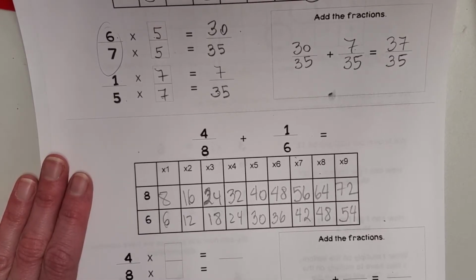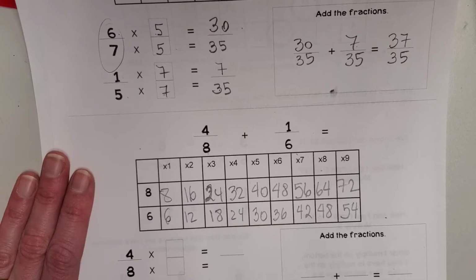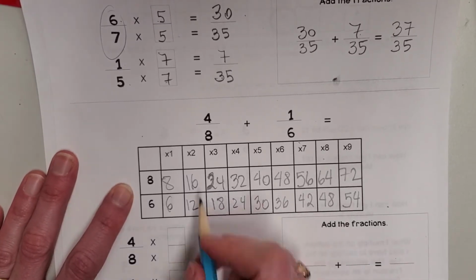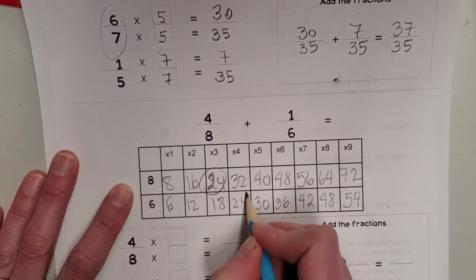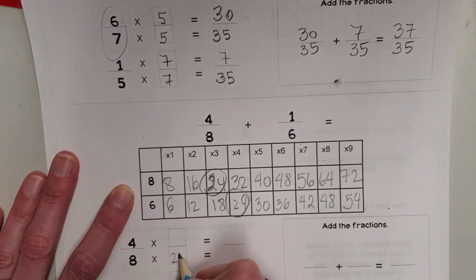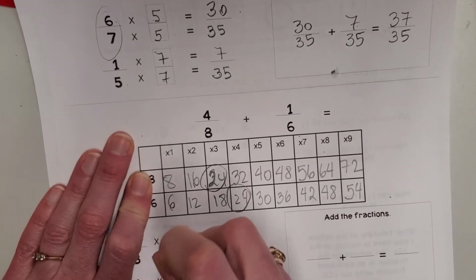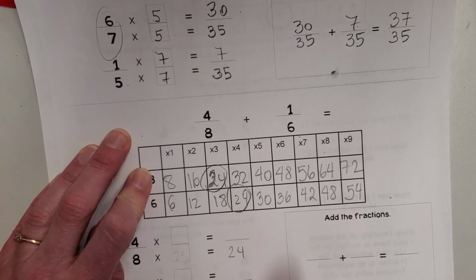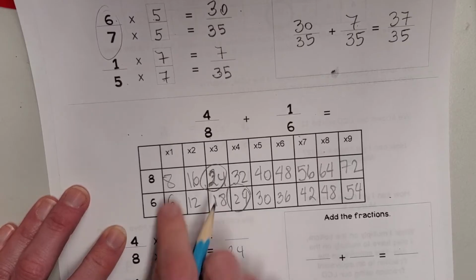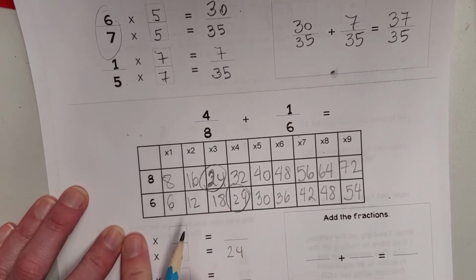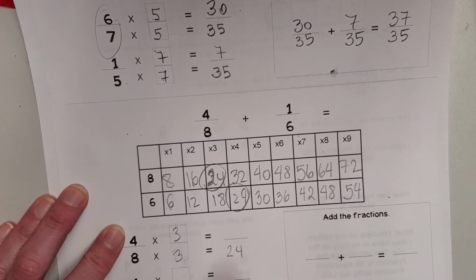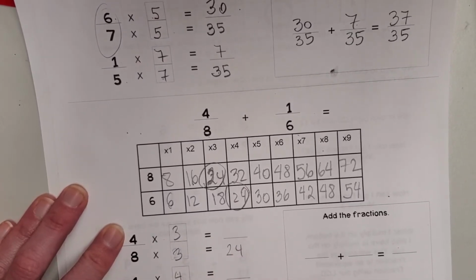Let's take a look at what we have. Where do we have a matching denominator? I see 24 and 24. So we're going to switch this to 24. We need our new denominator to become 24. What do we multiply to get to 24? 8 times what is 24? 8 times 3 is 24. Times 3 on top. Okay, 6 times what is 24? 6 times 4 is 24. 4 on top and on bottom.